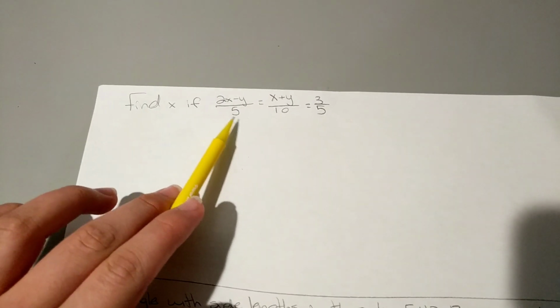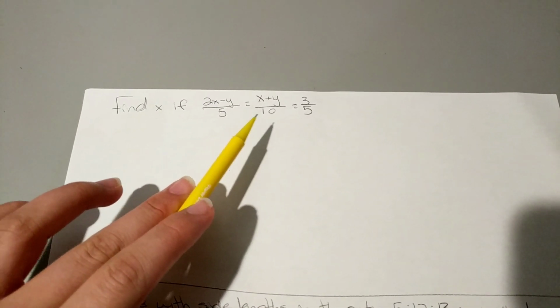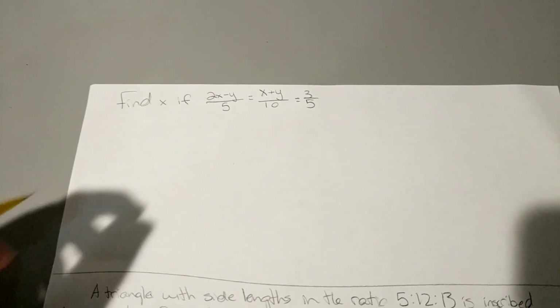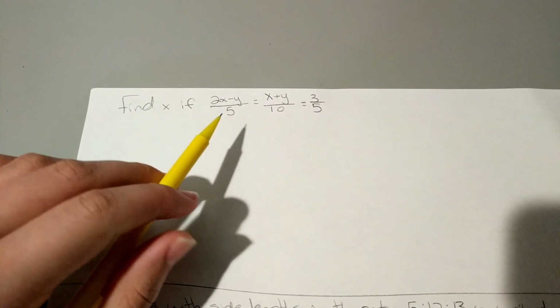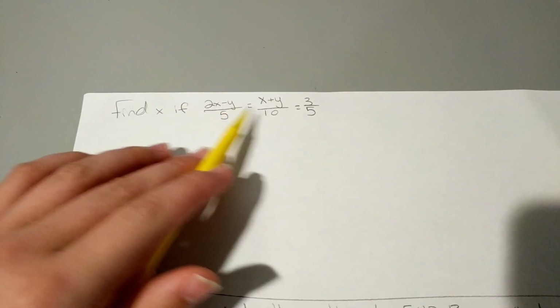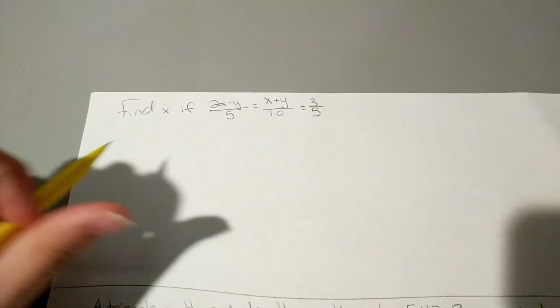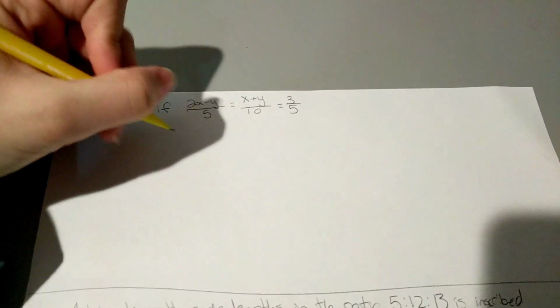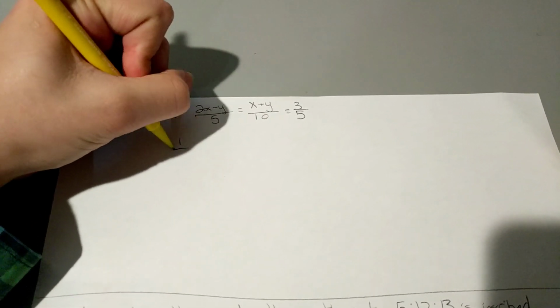Find x if (2x − y)/5 is equal to (x + y)/10 is equal to 3/5. Okay, first thing I'd like you to notice is that over here we have a minus y, and over here we have a positive y. Now, these are also proportional, all of these, and I'm going to teach you a little something about proportions.